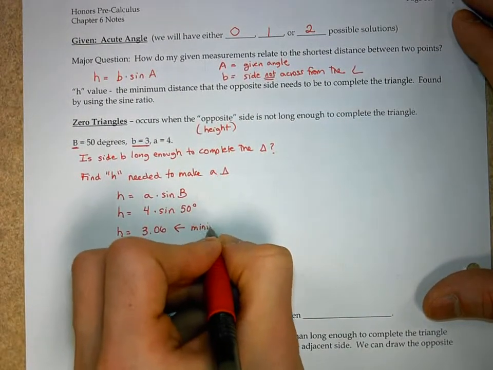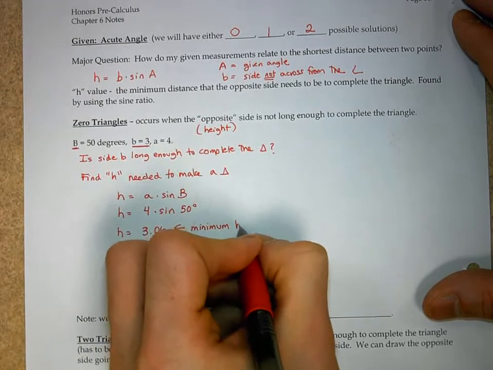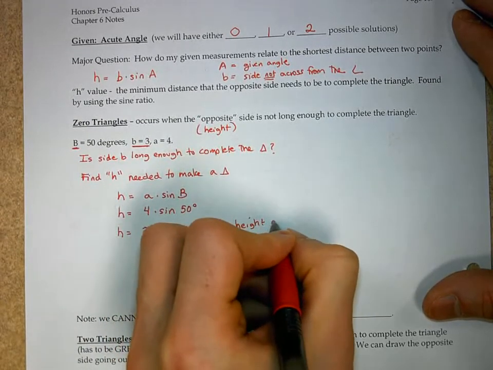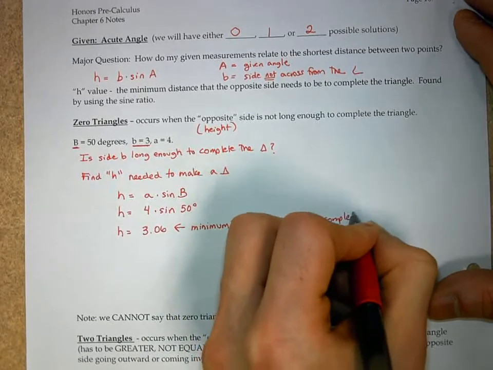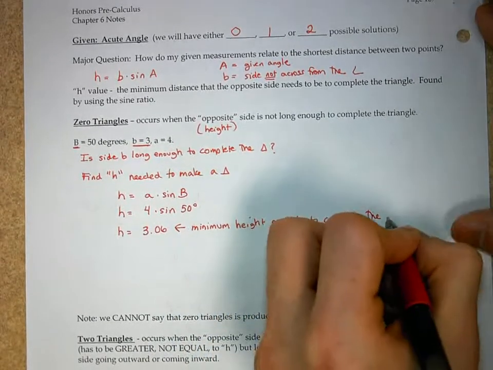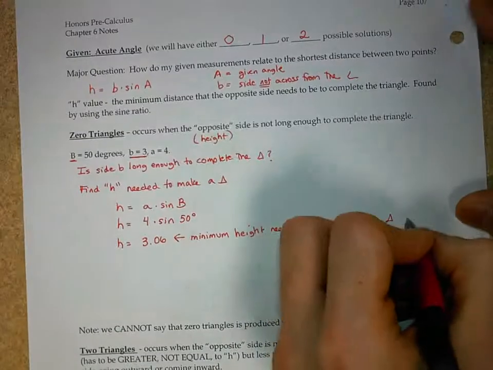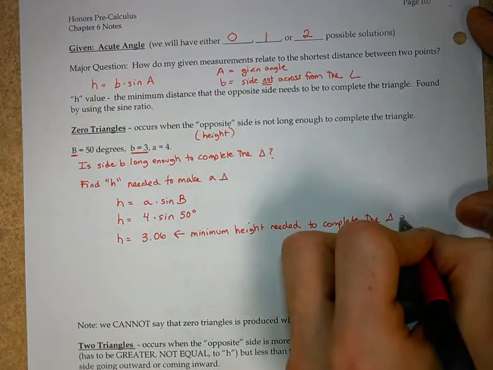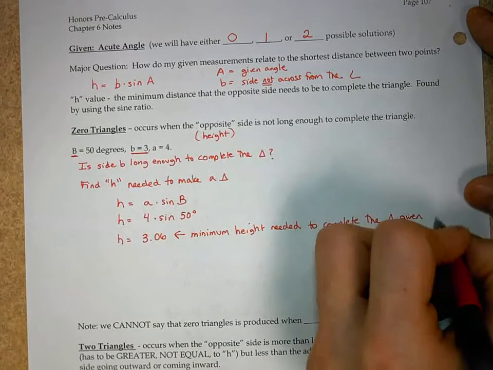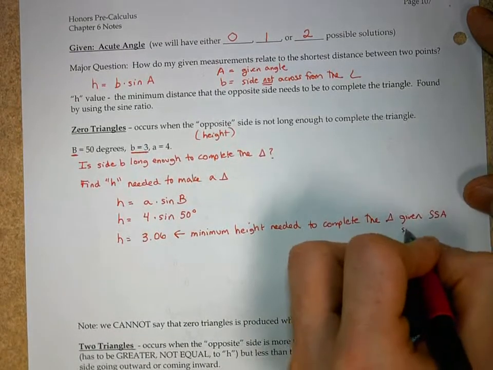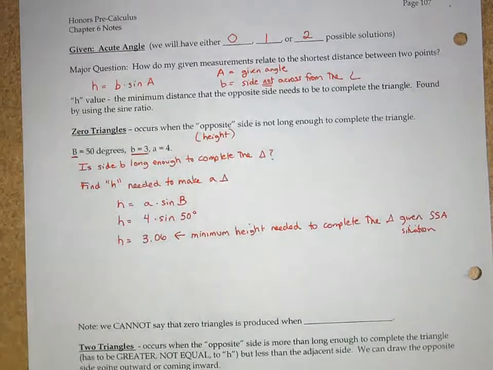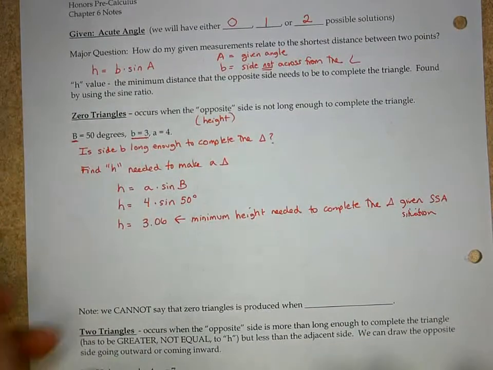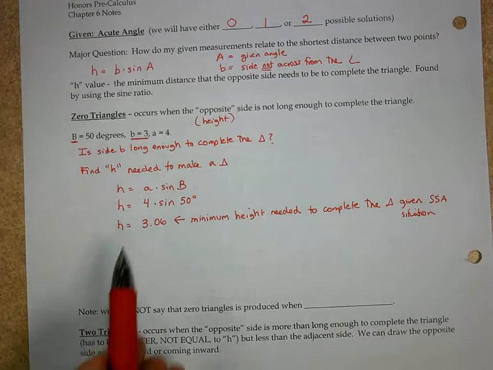This 3.06 is the minimum height needed to complete the triangle given my side-side-angle situation.